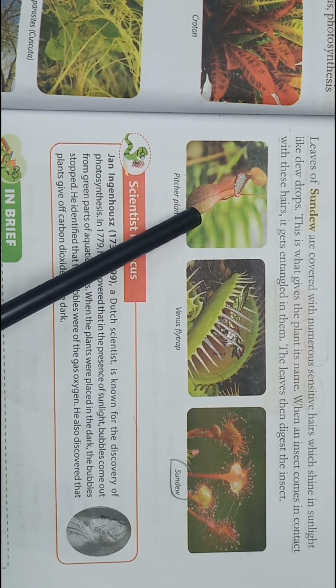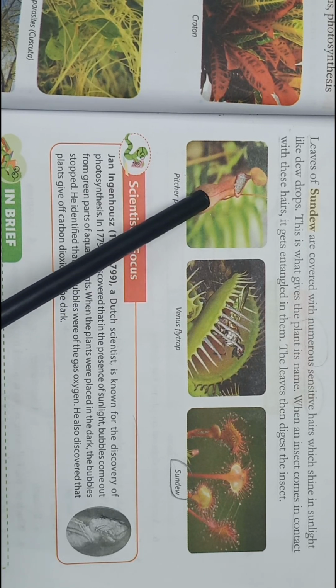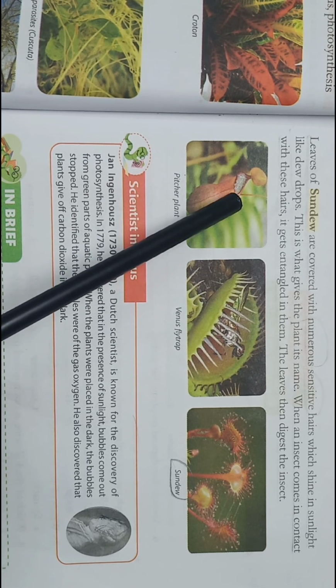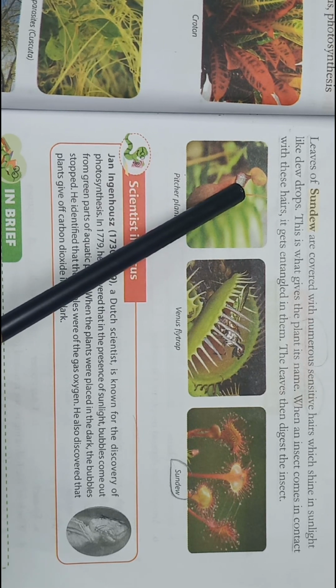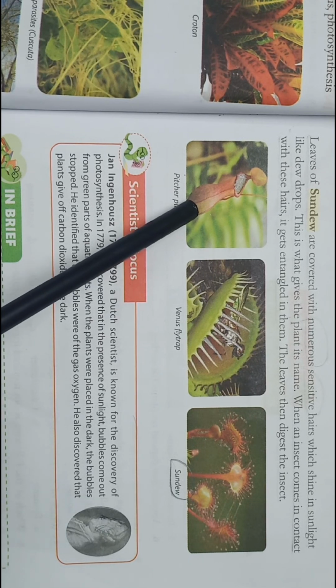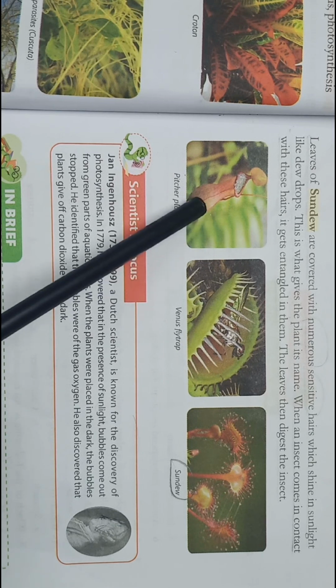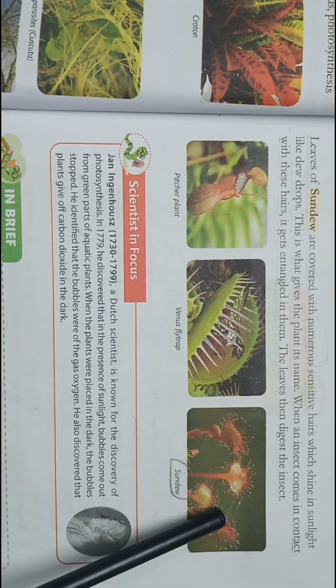It looks like a pitcher, and here is the sweet nectar. Because of this nectar, insects are attracted, fall down, and get digested. Now we have seen the insectivorous plants.